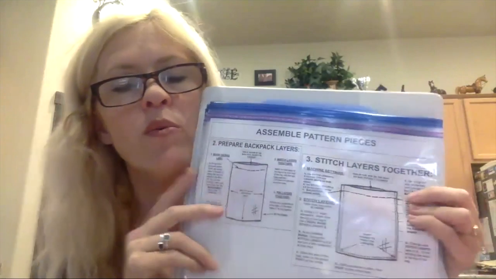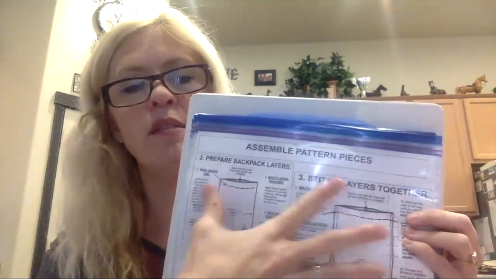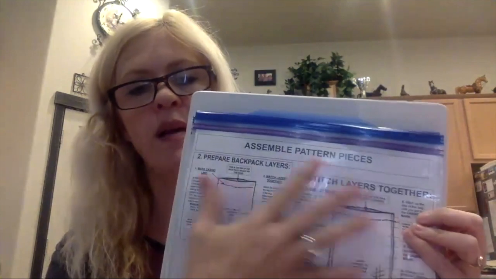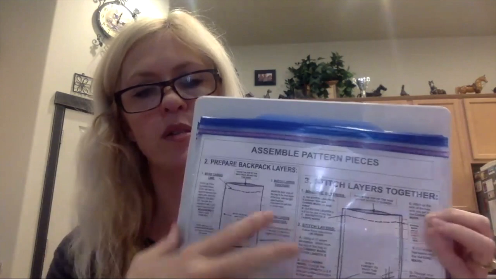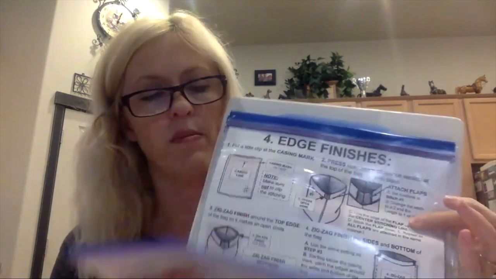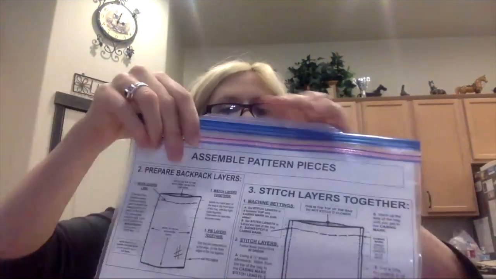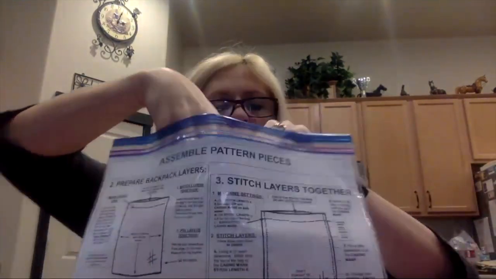The next one is pattern assembly. And so when I put these pages together, I had to kind of take my instructions and dismantle them a little bit to get the right steps onto the page of what's behind it. So when I open this bag behind here, there is a little booklet that looks like this. See how it says mark casing line? So that's the first step in this section.